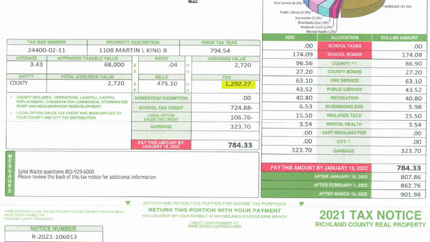Then remember, this is our owner-occupied. Here's where you start getting some credits. You get a school tax credit. You get a local option credit. And then they're going to charge you for garbage there at the bottom. That's where you come up with your total tax amount. And as you can see, not that bad. $784 out of 68 is pretty cheap.